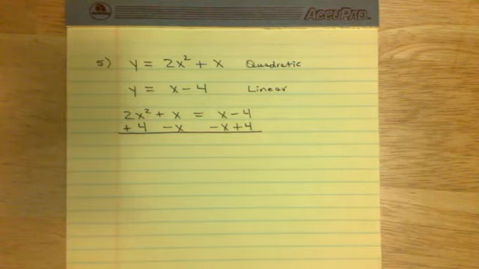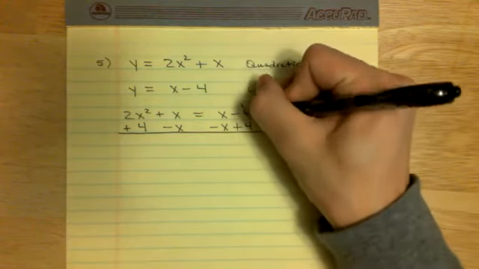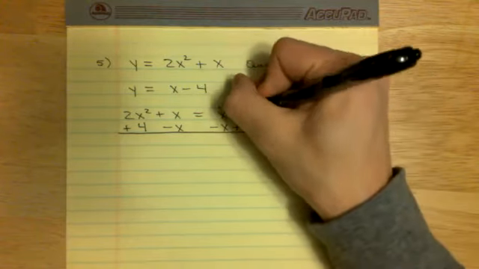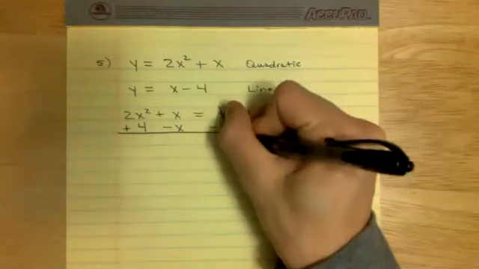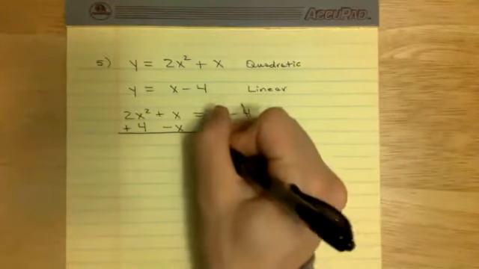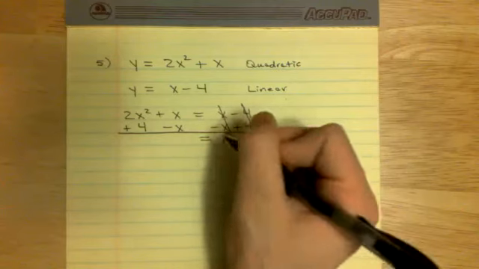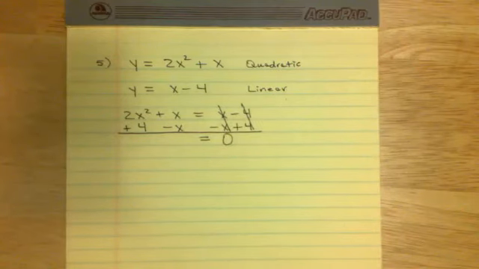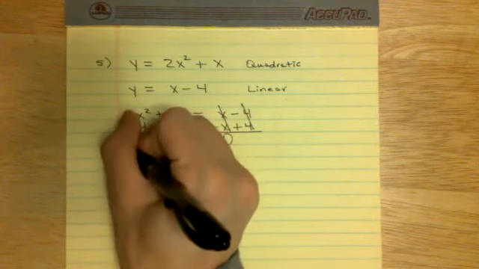Now that's good, because the negative 4 and the positive 4 are going to cancel each other out, and the x and the negative x are going to cancel each other out. So I'm left with a 0 on the right side. So now what am I left with on the other side? Well, I've got that 2x squared that doesn't combine with anything.